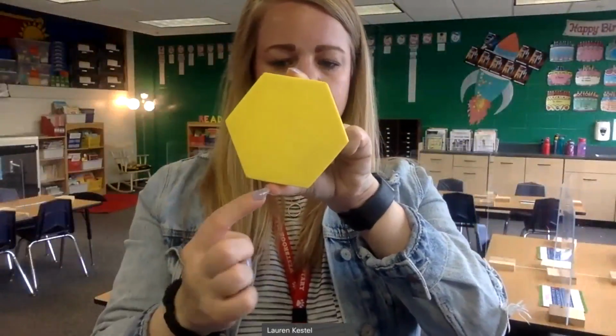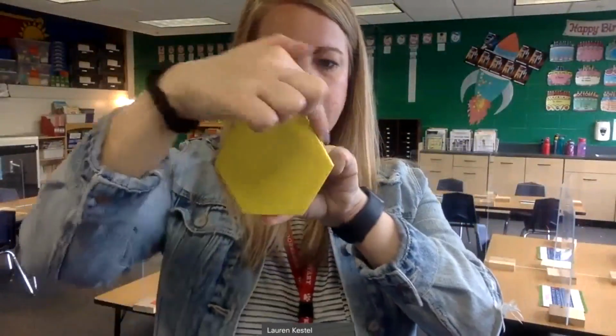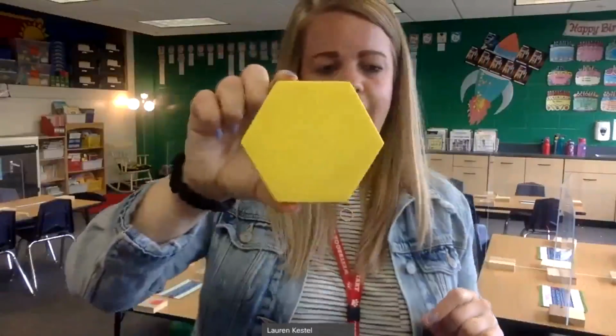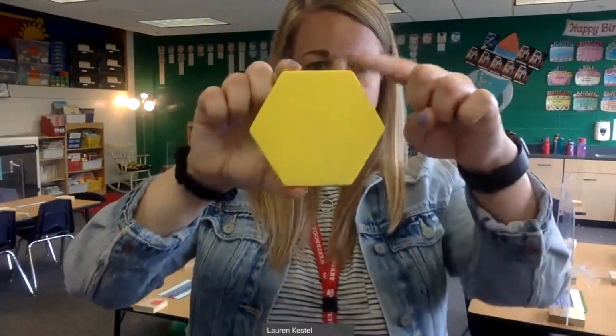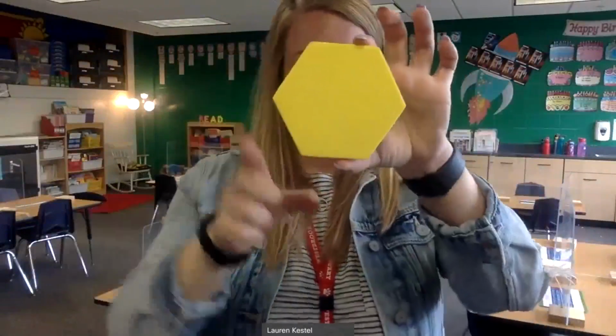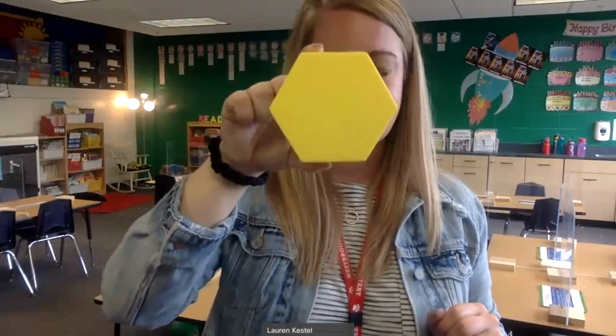Our next shape looks like this. Let's count the sides we see in this shape. 1, 2, 3, 4, 5, 6. This shape has 6 sides and 1, 2, 3, 4, 5, 6 vertices. This shape is called a hexagon. What's this shape called? You're right, this shape is a hexagon. A hexagon has 6 sides and 6 vertices.